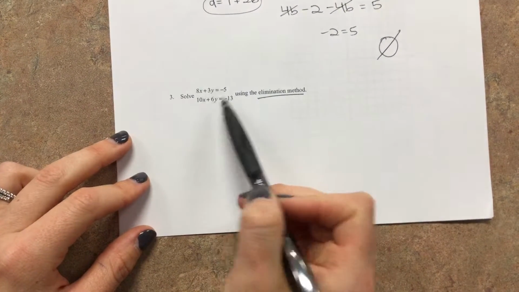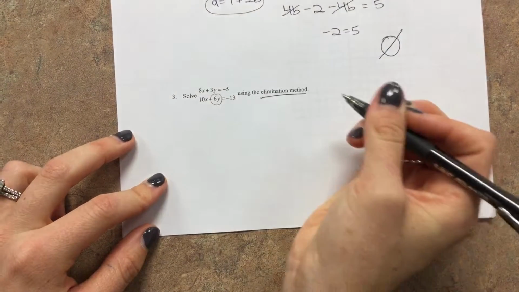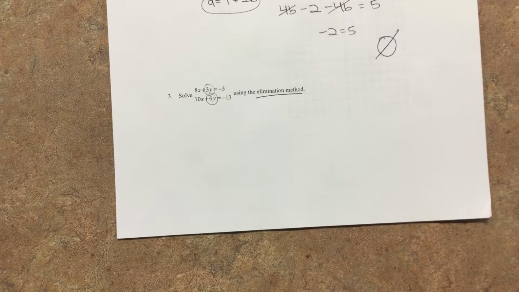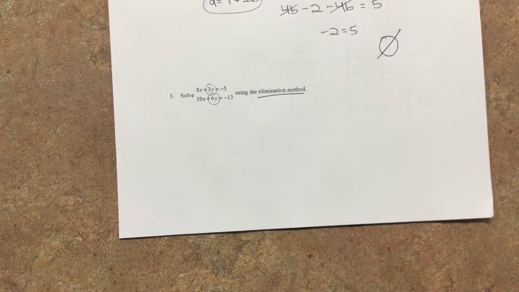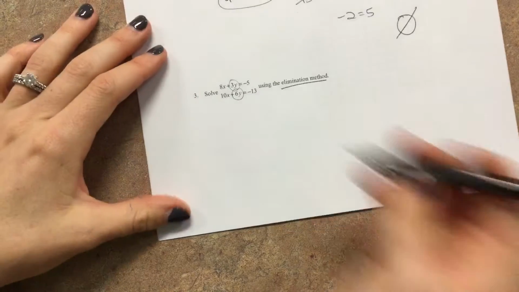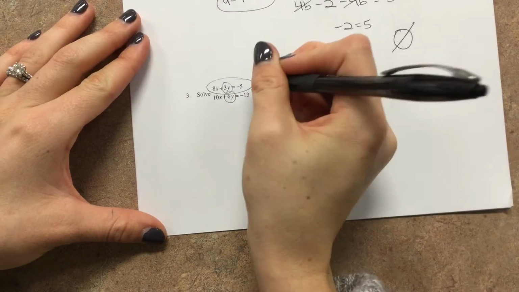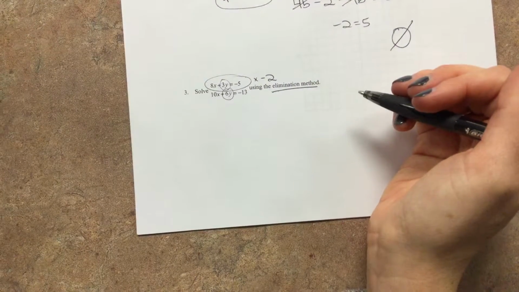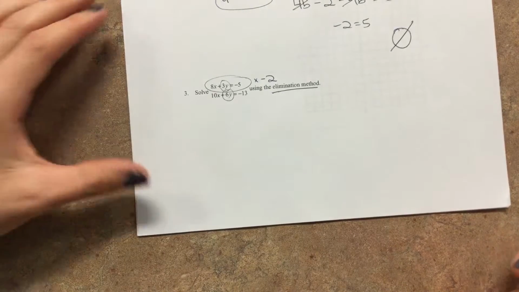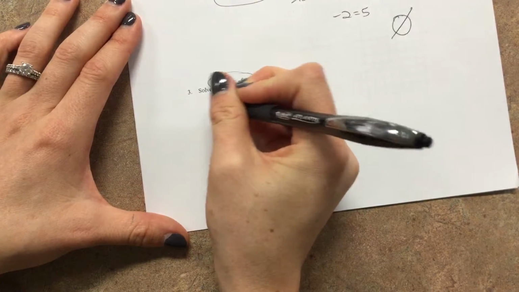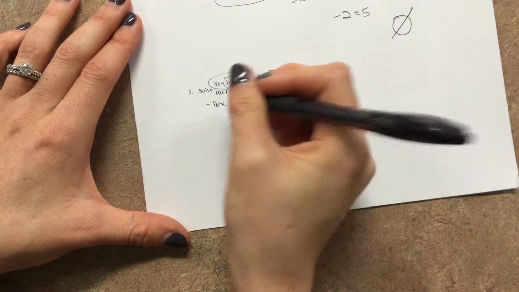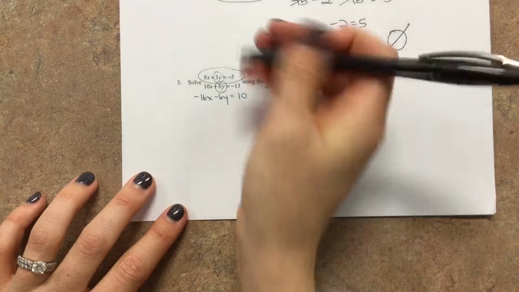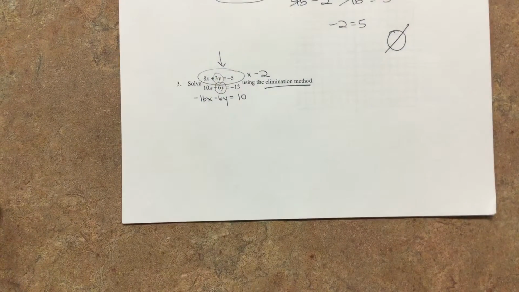So here we've got 3y and 6y. So we can leave this one as a 6y if we're able to turn this one into a negative 6y. So eliminating means we have a positive 6y, we want to get it to cancel with a negative 6y, and then it would eliminate. So I'm going to take this whole equation right here, the top one, and I'm going to multiply it all by negative 2. Okay, because I can't just multiply the 3y by a negative 2, I have to multiply everything. So multiply everything by a negative 2, and that becomes negative 16x minus 6y equals positive 10. So that's what happens when I take this top equation right here and multiply everything by negative 2.